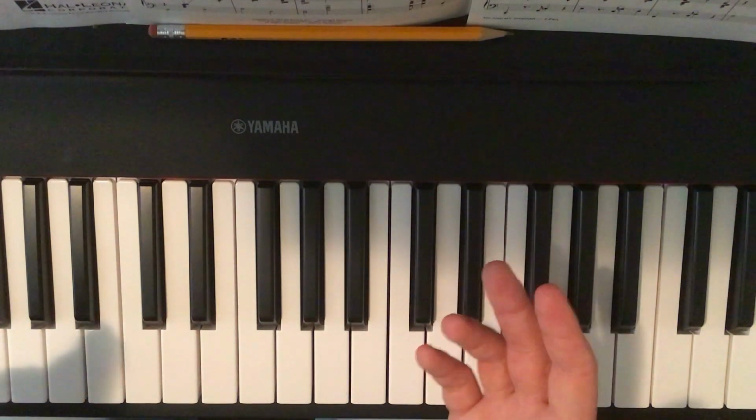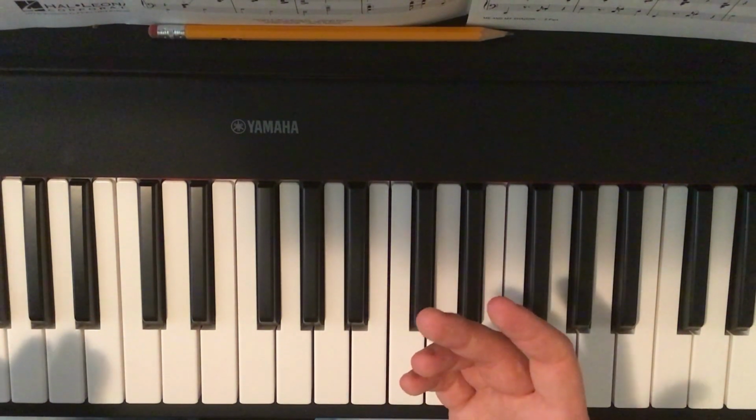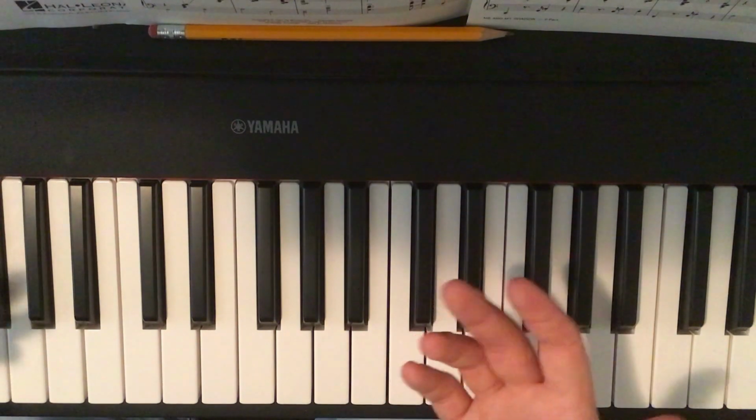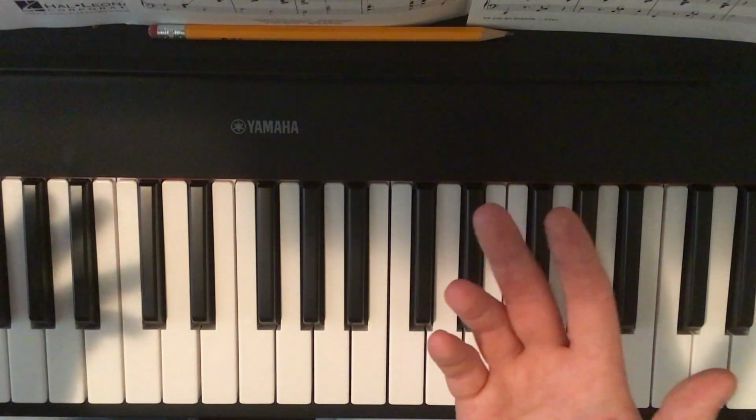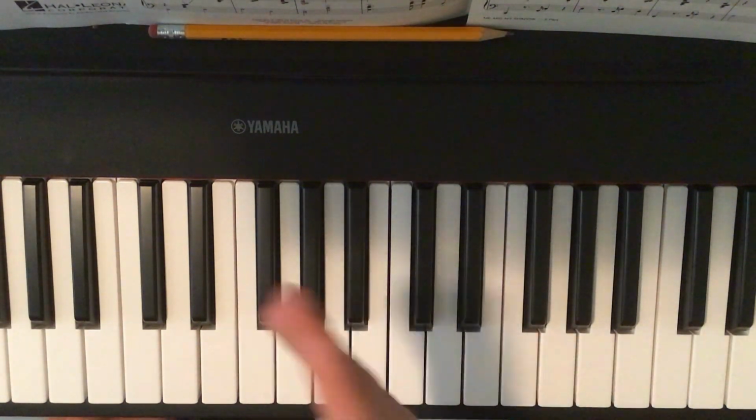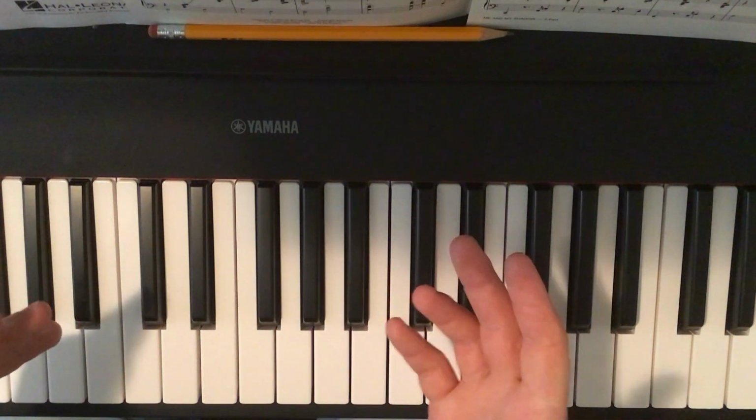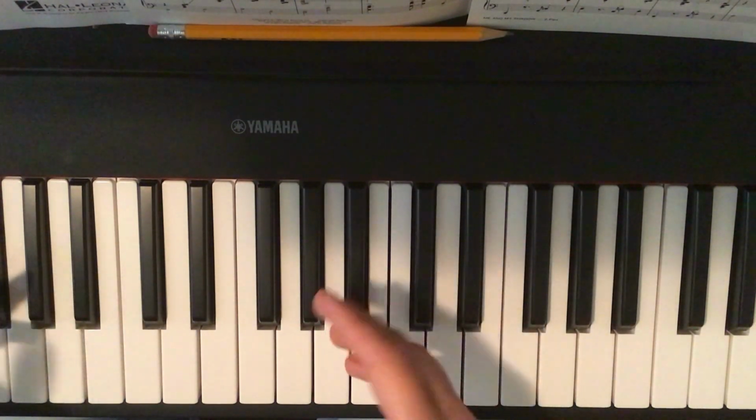So the use of steps and skips is all about changing the shape of the melody to create a sense of melodic variation, which is to change the way that something moves or the way that something is.